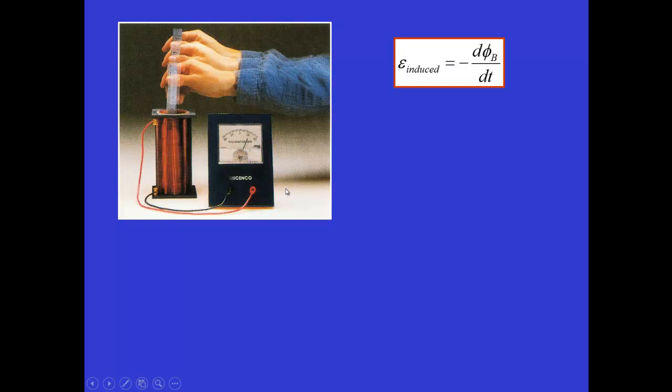And Faraday's enduring contribution was not only to notice this effect, but also to be able to quantify it. And what he noticed, because the language that was used to talk about forces that cause charges to move, they called it an electromotive force, he found that this epsilon that was induced by the changing magnetic flux was equal to minus the time rate of change of magnetic flux.